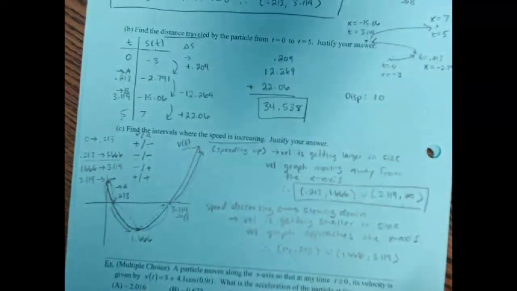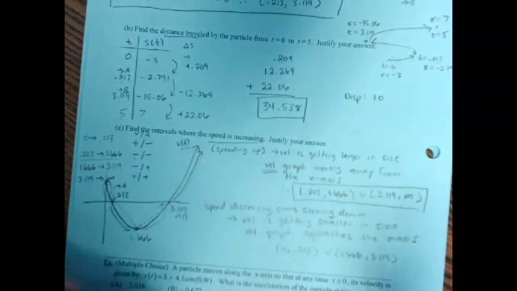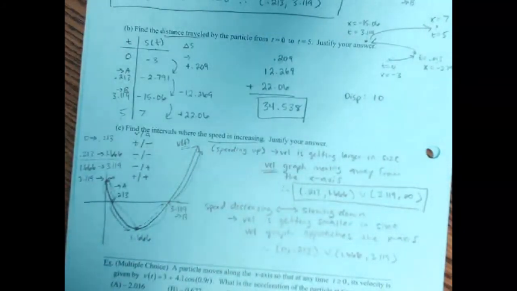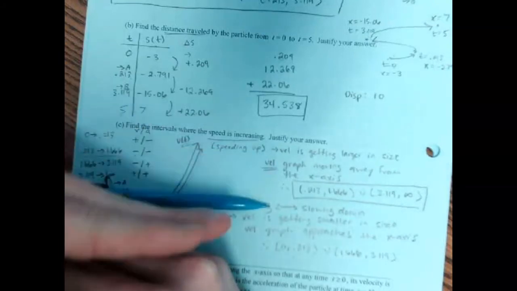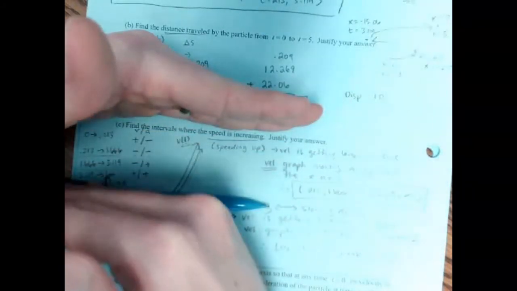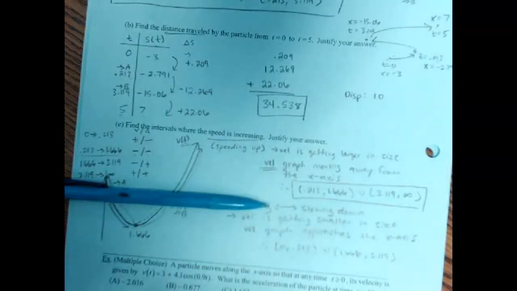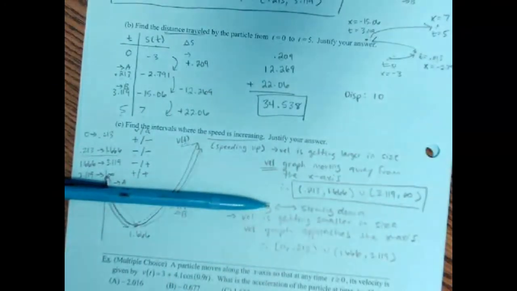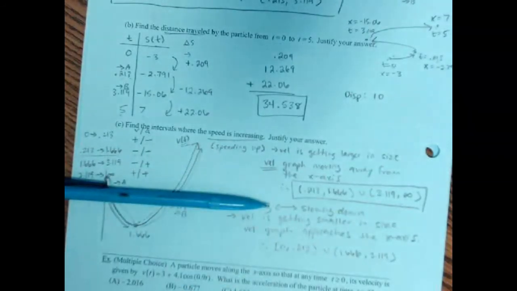But I think it may just be easier for you to remember if the graph is of the velocity. It's not the graph of the position. It's not the graph of the acceleration. It has to be the graph of the velocity. 0 is the x-axis. So if you're moving away from 0, either upwards or downwards, if you move away from the x-axis, the size of your y-coordinate is getting bigger. It may be getting bigger in the negative direction. That just means you're moving faster to the left.